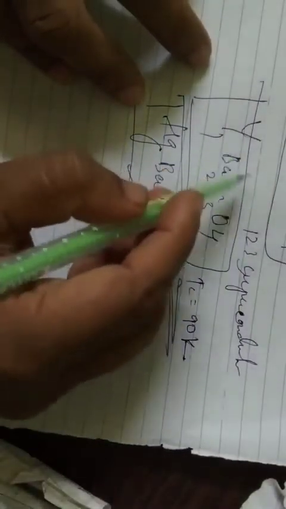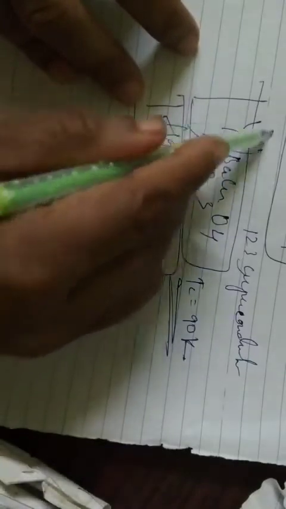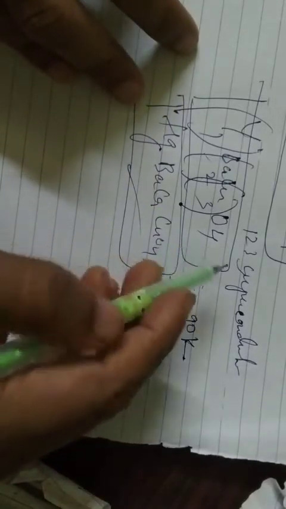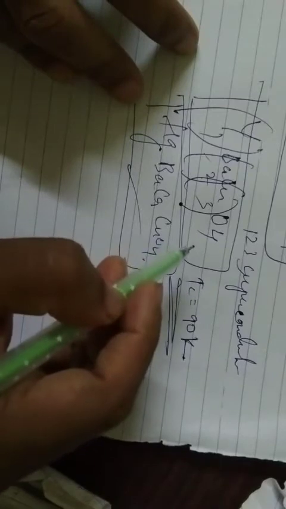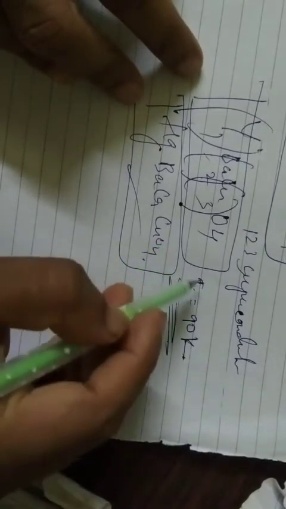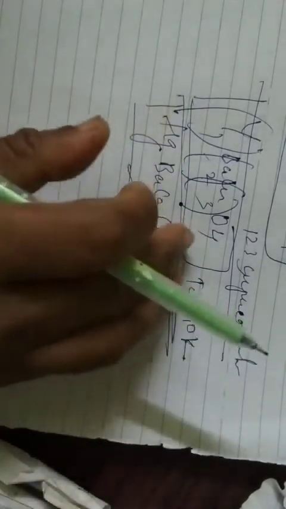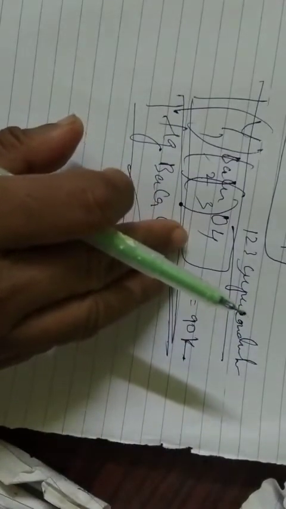And here it is called 1, 2, 3 because it contains 1 atom of yttrium, 2 atoms of barium, and 3 atoms of copper. That's why we call it a 1, 2, 3 superconductor. So this is what has been asked, and you have to keep at least 2, 3 names of the HTS.